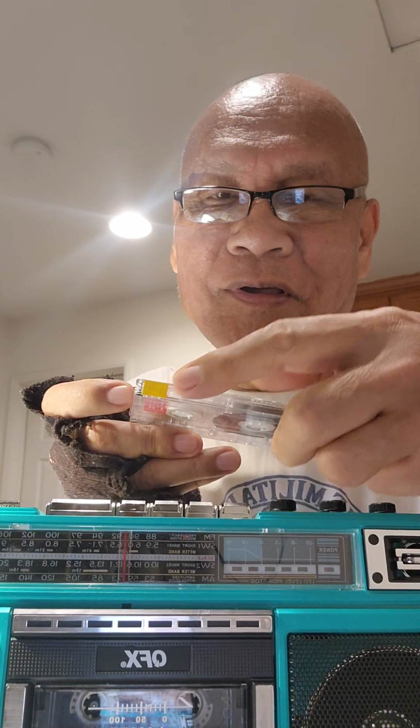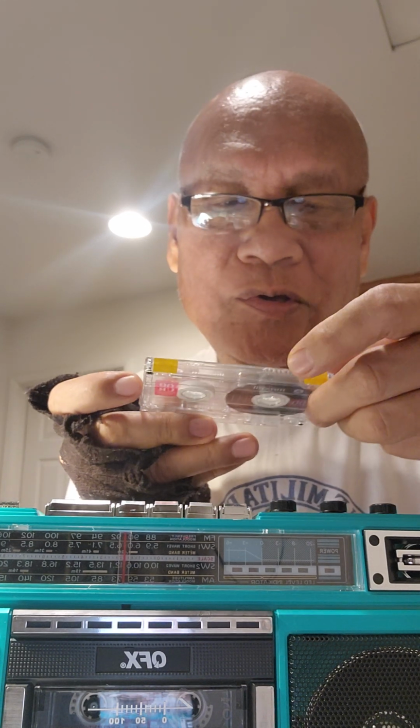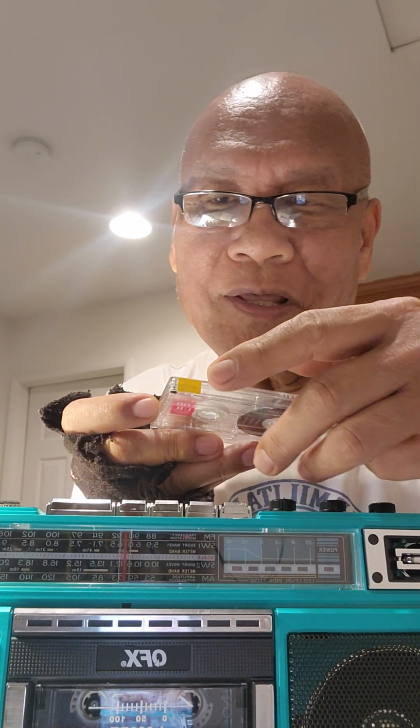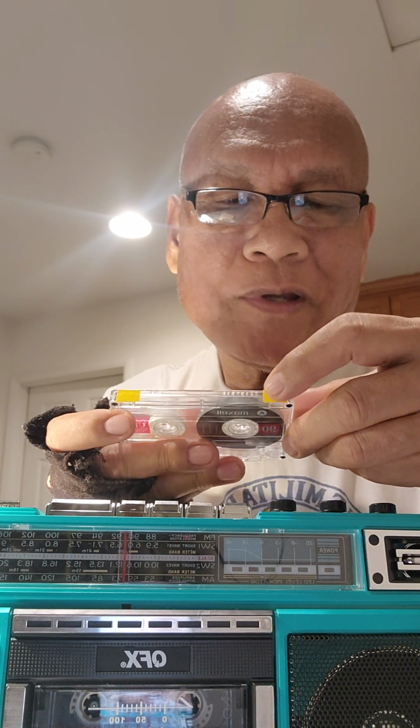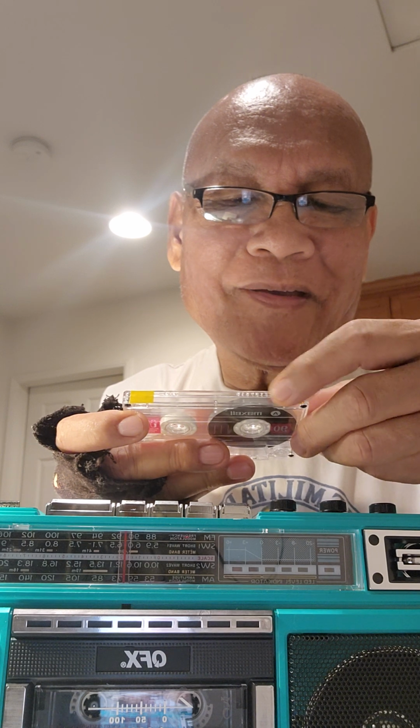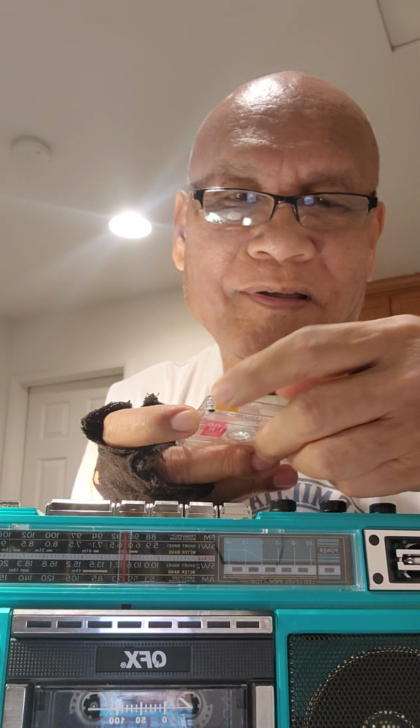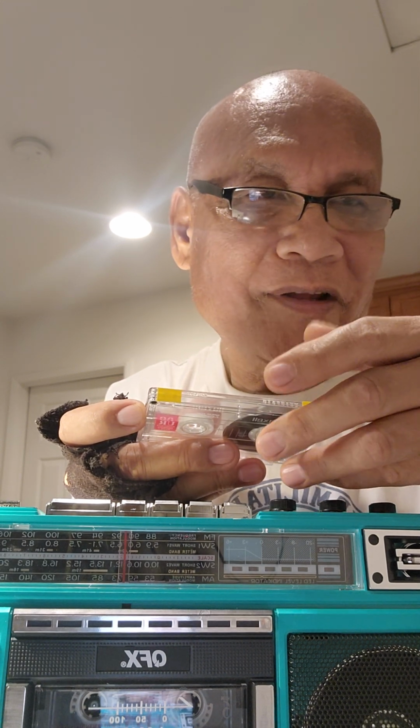So this is a new cassette tape in which the record tab was actually removed. You could actually record again on a cassette tape in which the record tab was removed. You must cover this one with the tape, because if the record tab is gone, you could not push down the record button. I will show you.